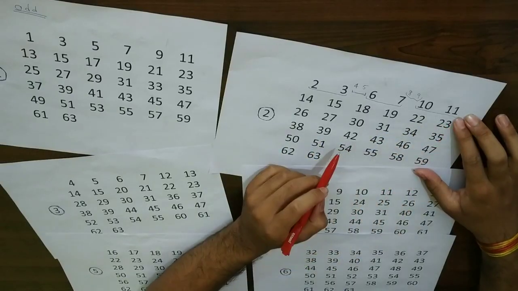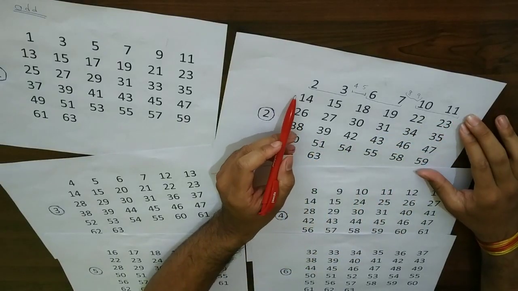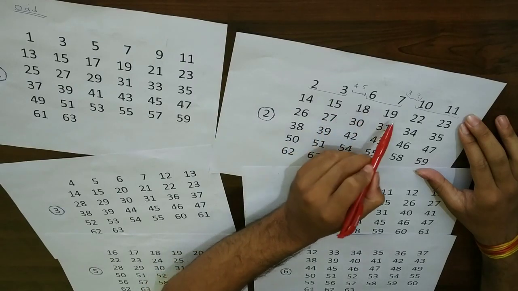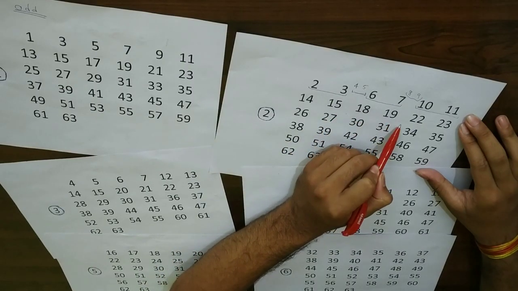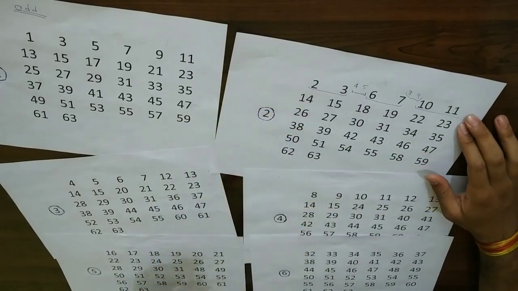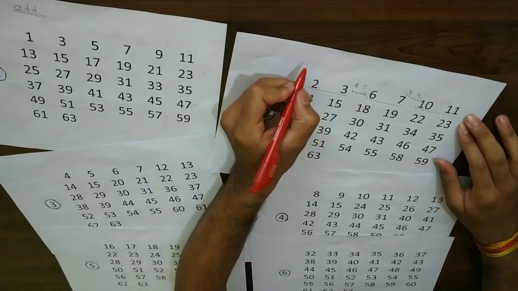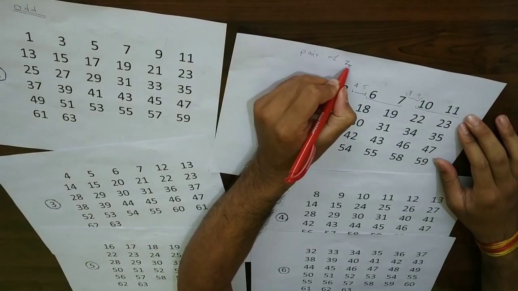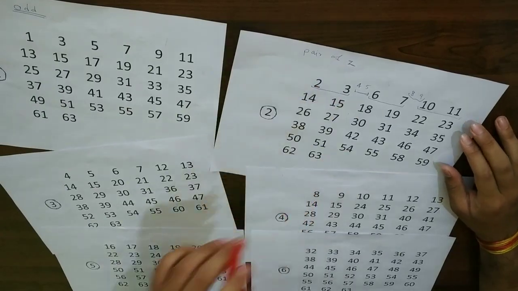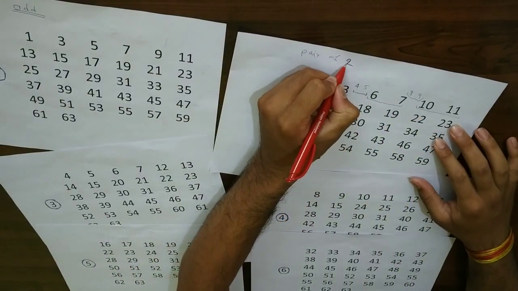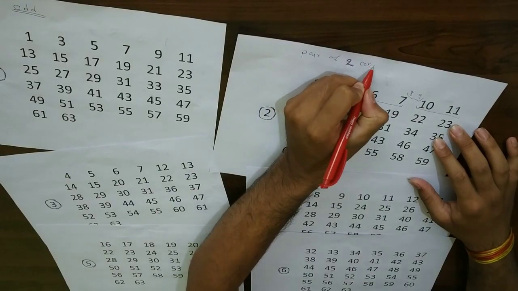Then 10, 11 are here. Then 12, 13 are missing. 14, 15 are here, 16, 17 are not here. Then 18, 19, 20, 21 are not here. 22, 23 are here. And this pattern is continuing till 63. So pairs of 2 are available here, and pairs of 2 are missing also. Everything is about pairs of 2 consecutive numbers.